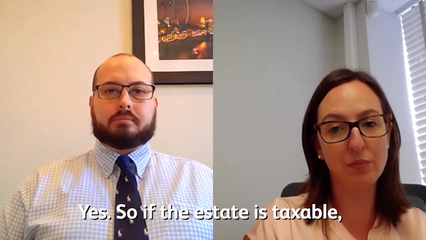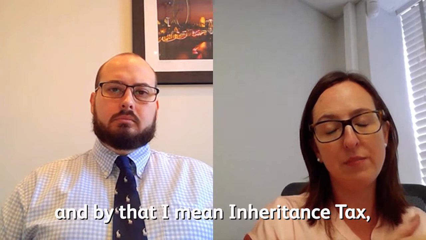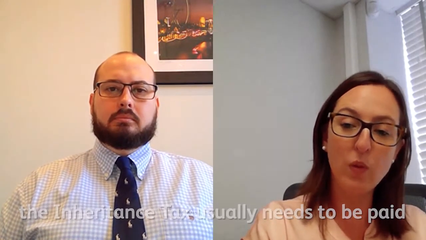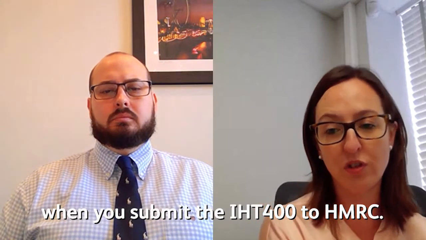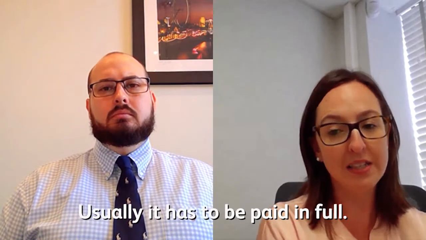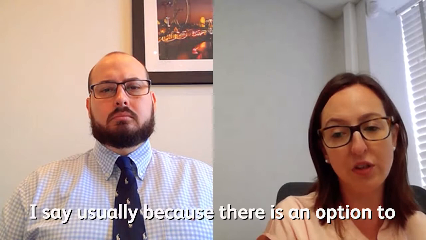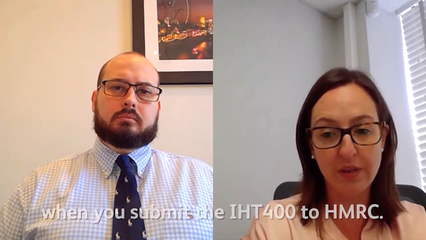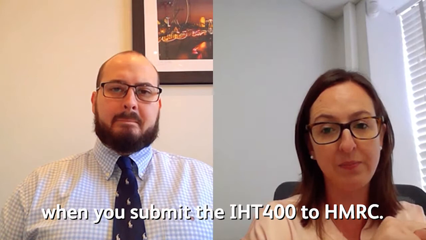Yes. So if the estate is taxable, and by that I mean inheritance tax, the inheritance tax usually needs to be paid when you submit the IHT400 to HMRC. Usually it has to be paid in full. I say usually because there is an option to pay by instalments on certain assets, but even then the first instalment must be paid when you submit the IHT400 to HMRC.